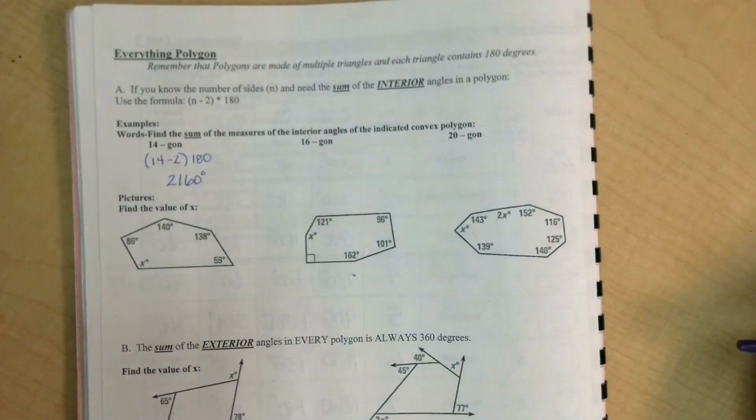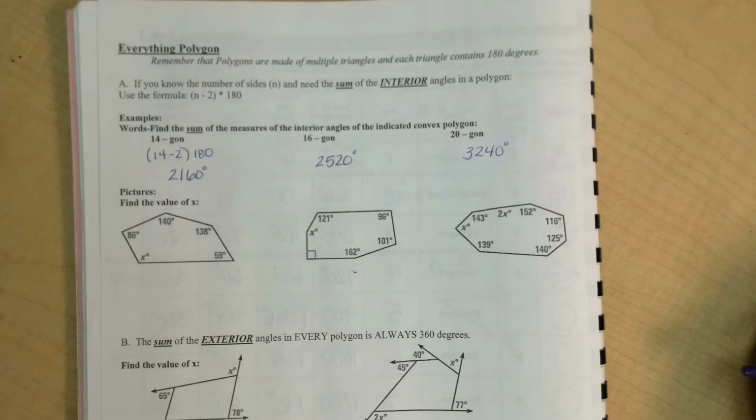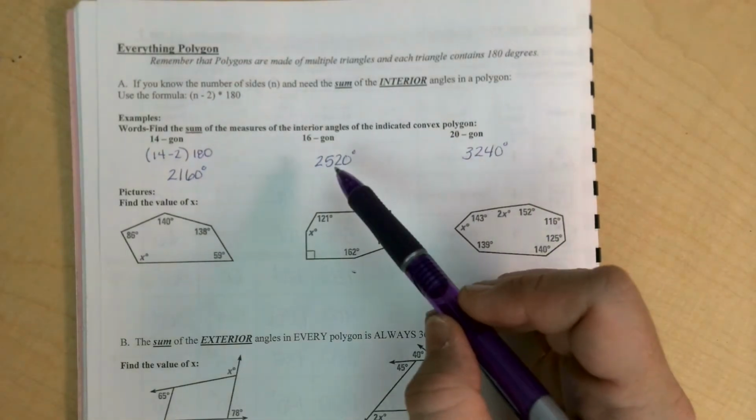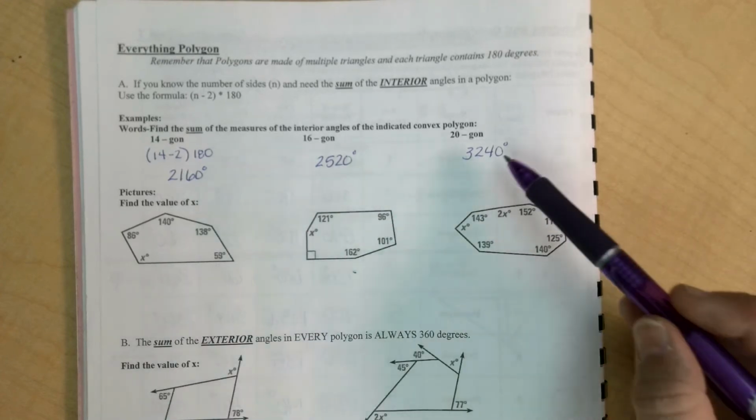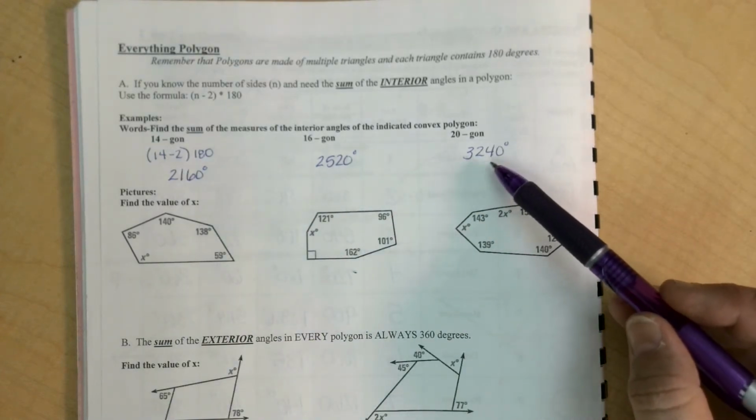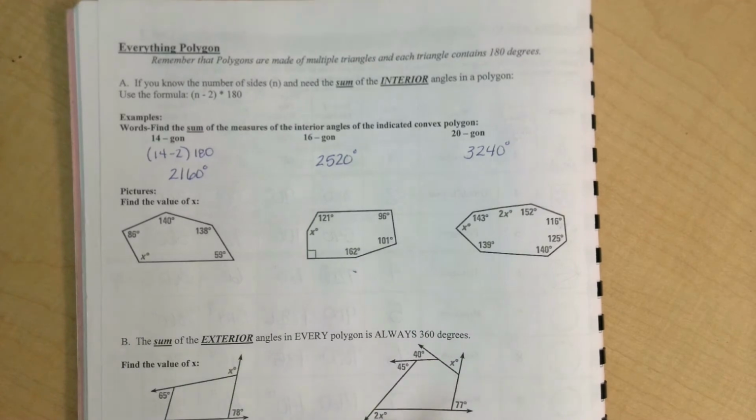You do the 16 and the 20. So for the 16-gon, you would do 14 times 180, which is 2,520. And for the 20-gon, you would do 18 times 180, which is 3,240 degrees.